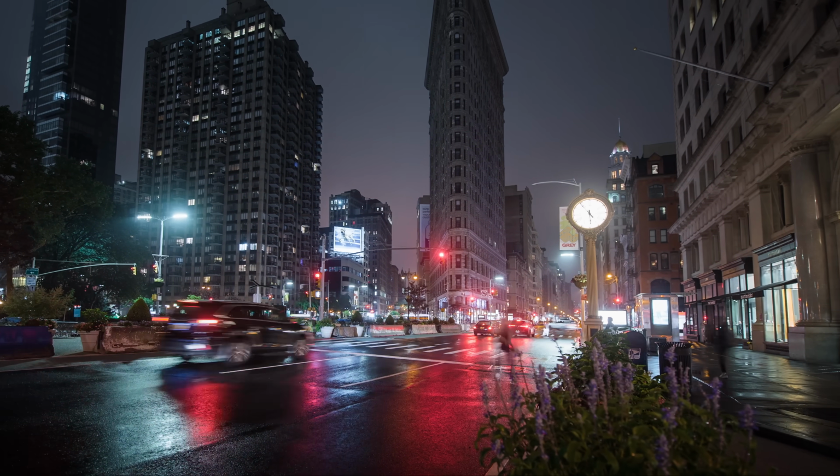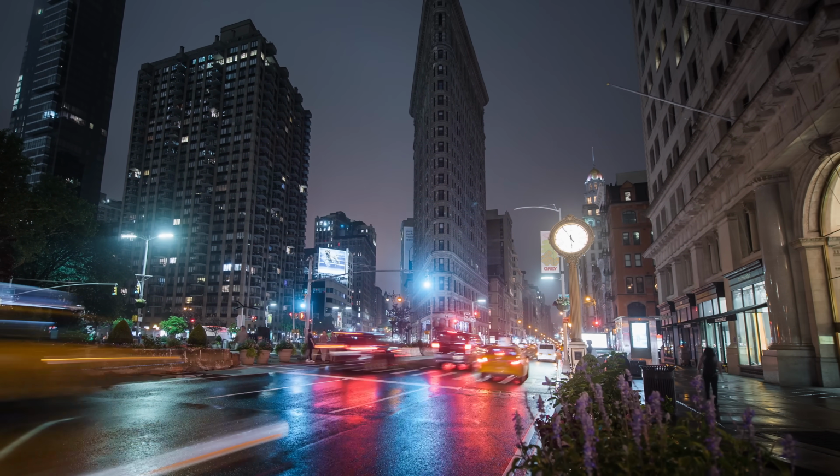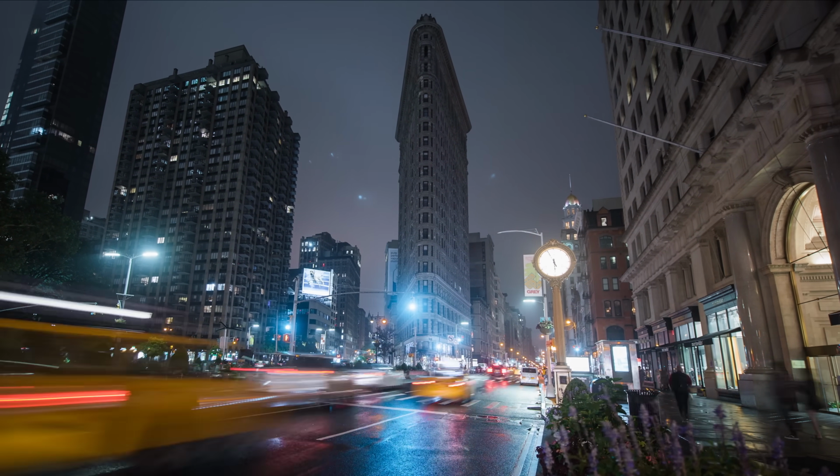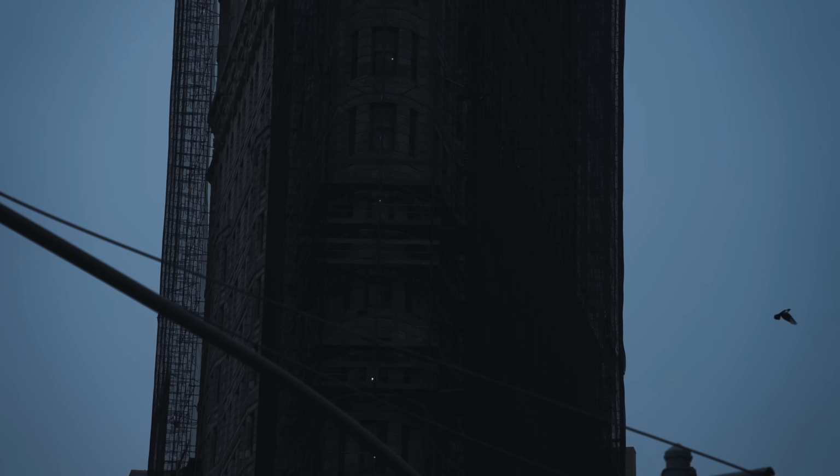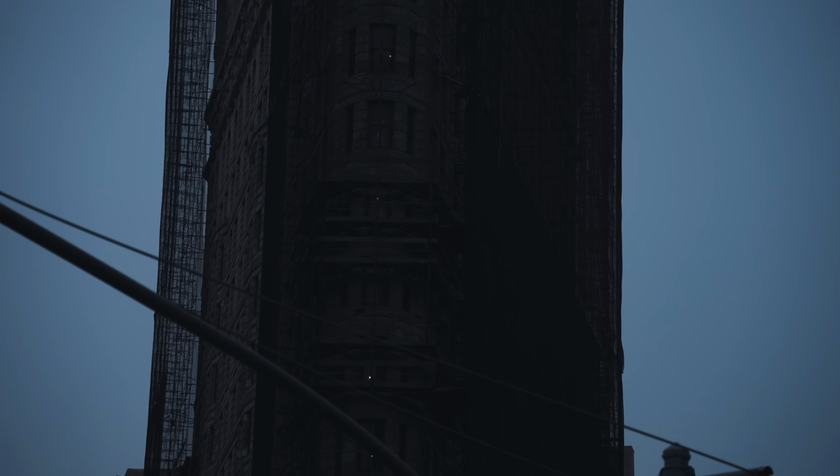Later in the day, I decided to meet up with some friends and visit the iconic Flatiron Building, which is my personal favorite in the city. But to my disappointment, it was completely covered in scaffolding. But here are 2 images I took of it back in 2016.